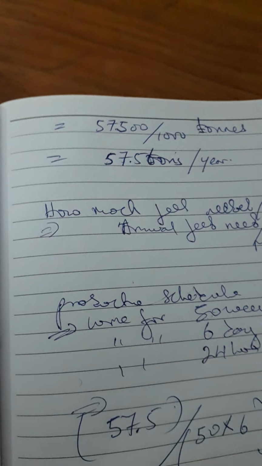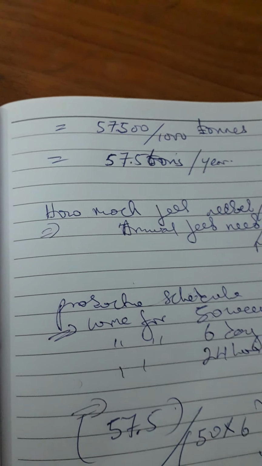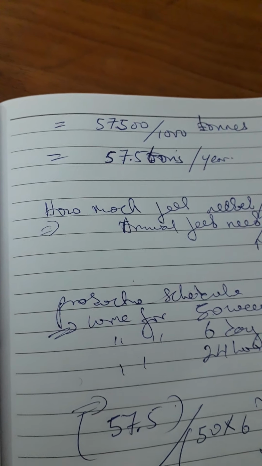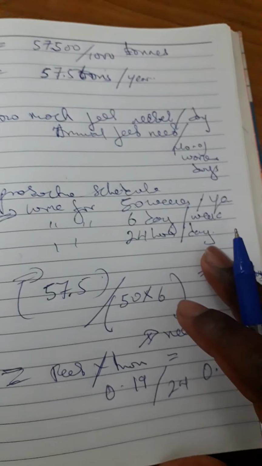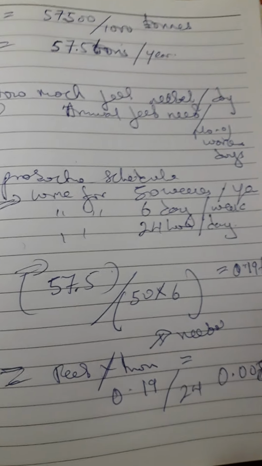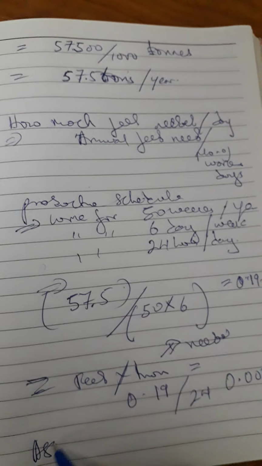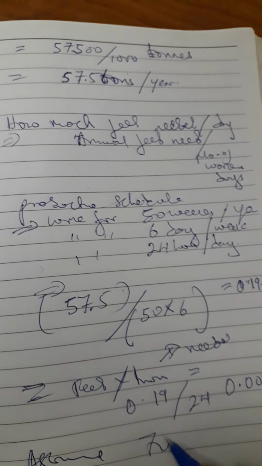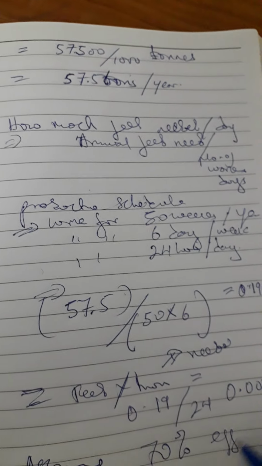But this is the needed. So for you to advise this farmer, assume a performance or efficiency which is low. Commonly, always assume 70% efficiency.